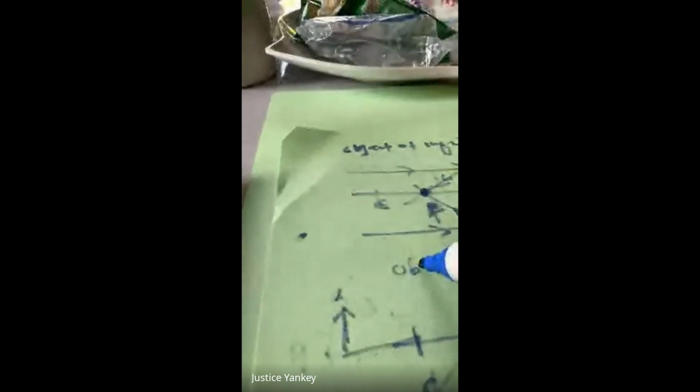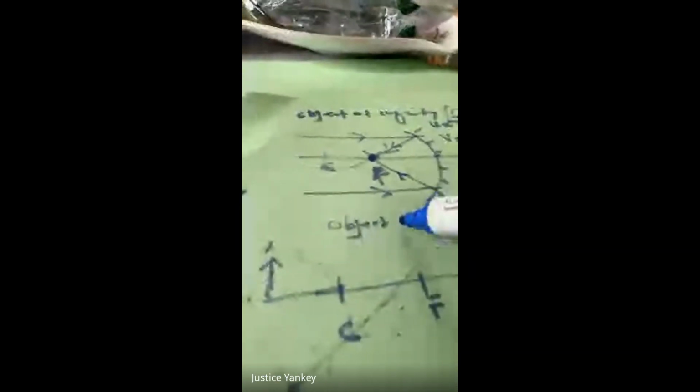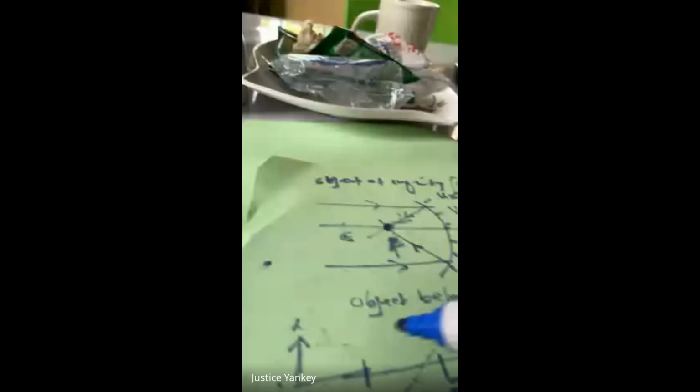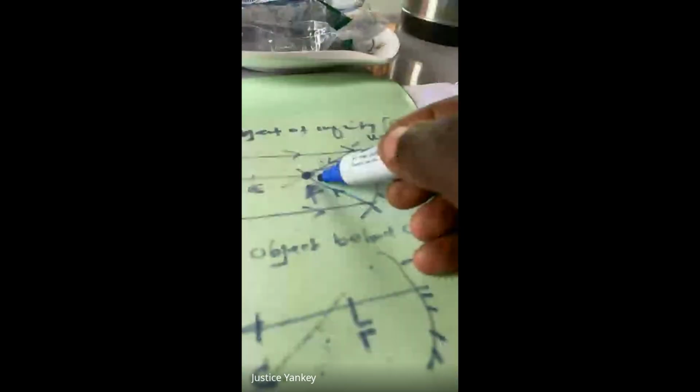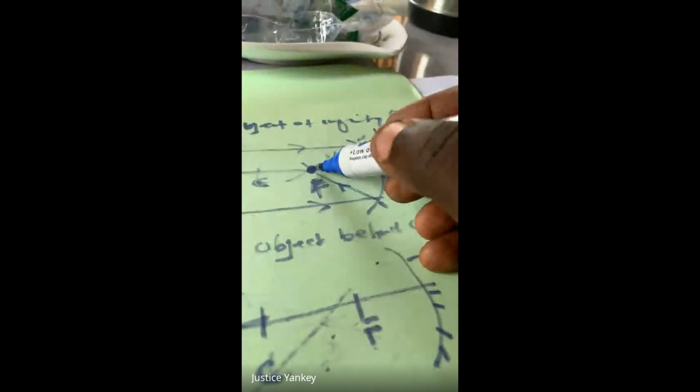Object behind the center of curvature. When the object is brought near the center, first the object is at infinity. The image is formed at the focus for a concave mirror. Now we are bringing the object closer to the mirror and placing it behind the center of curvature.